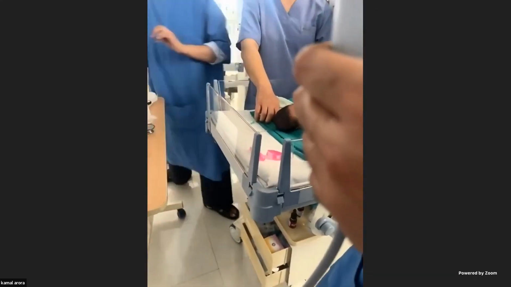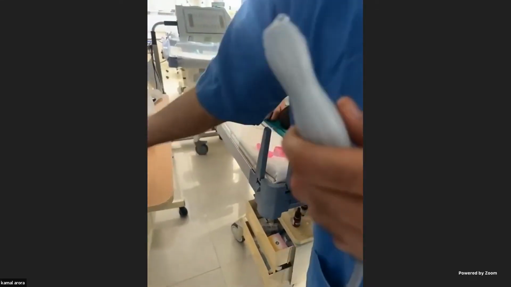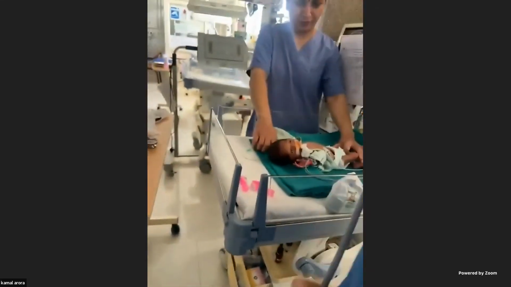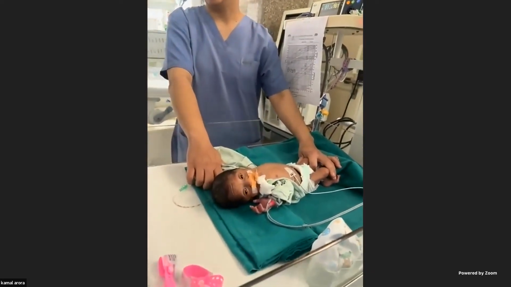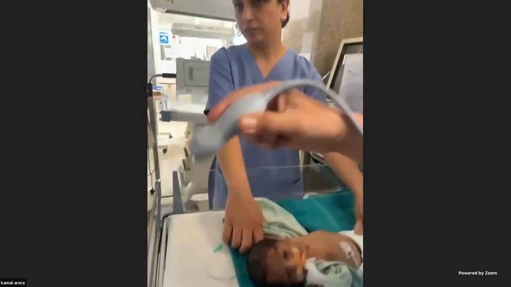So this baby was actually due for feed, so we are not skipping the feed for this baby. Okay, everybody is able to see.